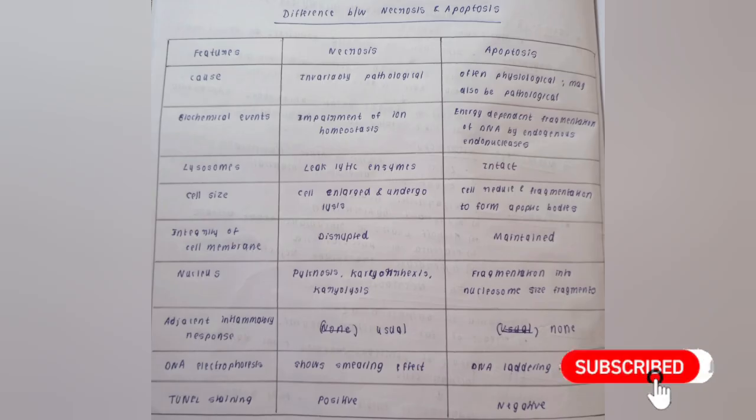Then integrity of cell membrane: in necrosis it is disrupted, but in apoptosis it is maintained. When the disruption happens, the inflammatory response happens. Sorry, there is a mistake in this table. I have written none under necrosis and usual under apoptosis for adjacent inflammatory response.